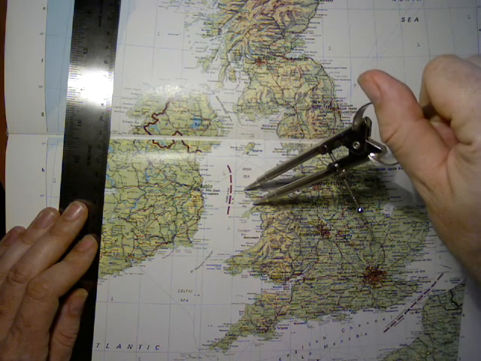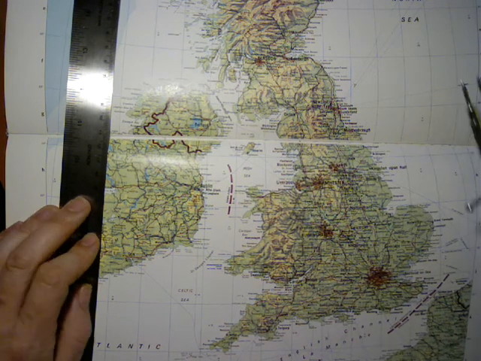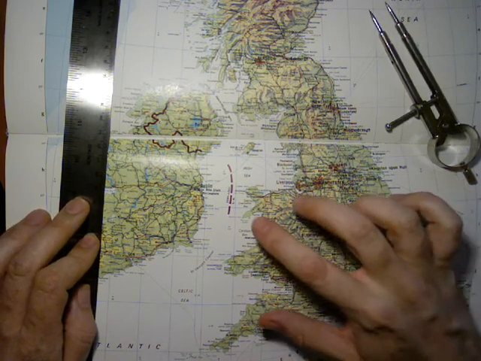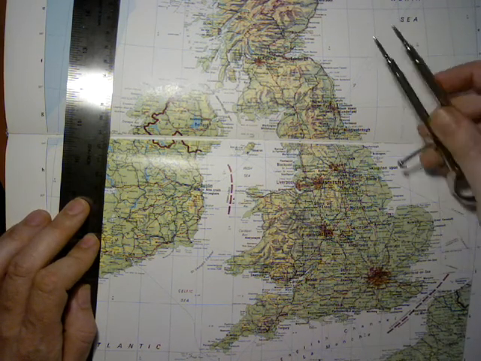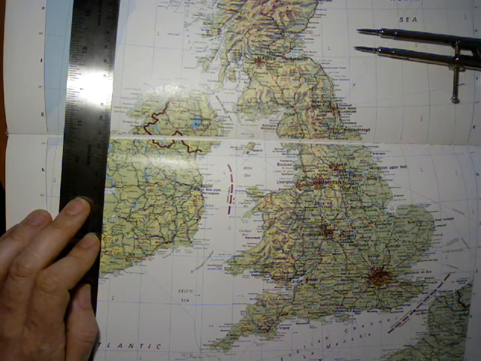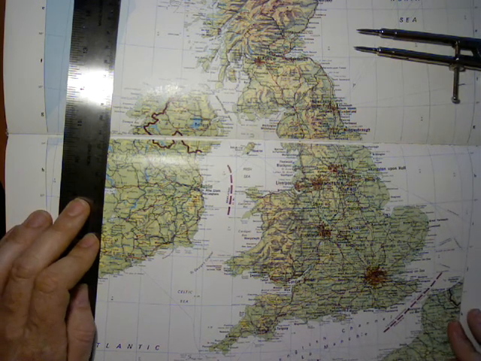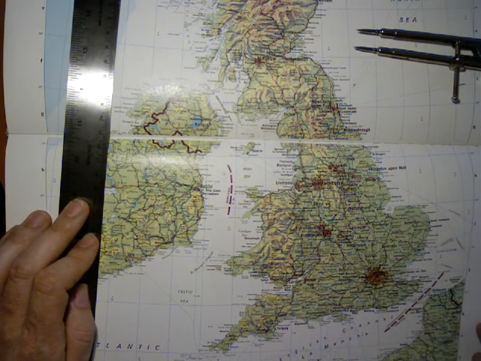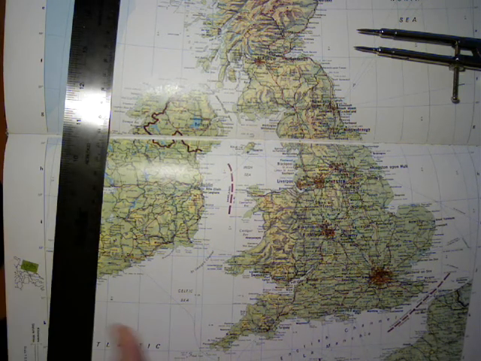Notice I'm taking into account every little movement of land that I can at this length. Now, were I to go all the way around, I would come up with 110 ruler lengths to measure the coastline.